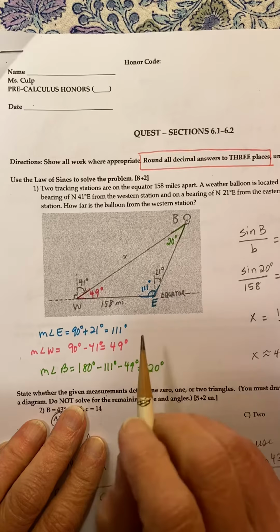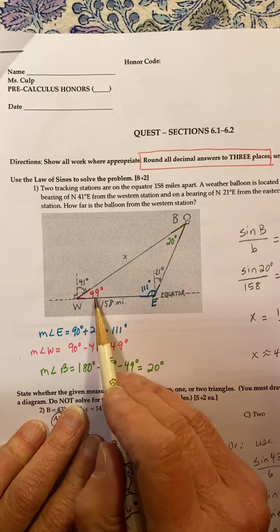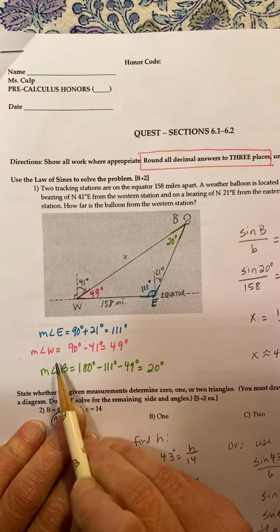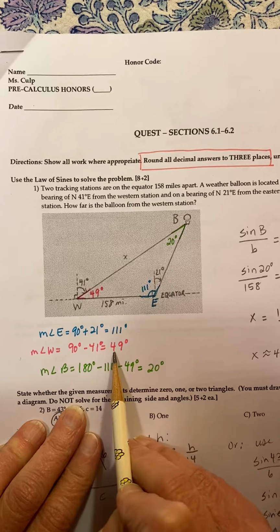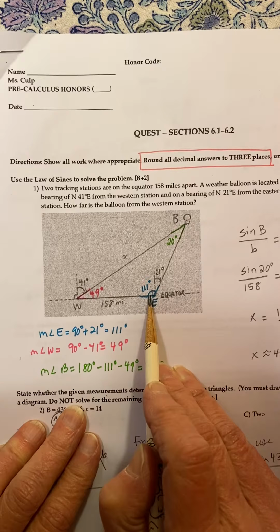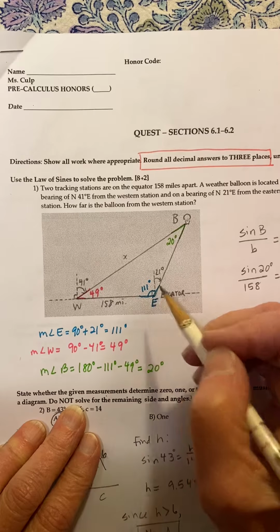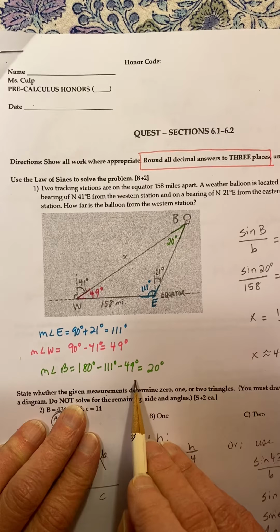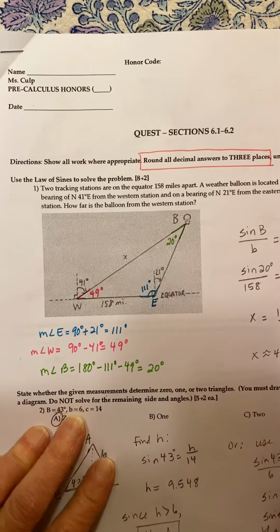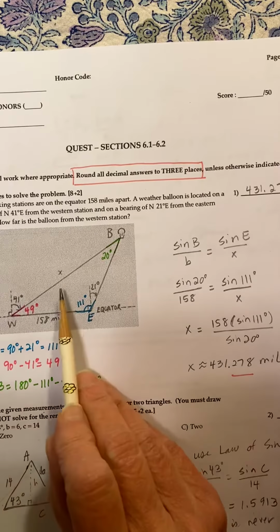This first one, you have to use some of these geometry facts you have learned in the past to help you get the interior angles of this triangle correctly identified. Knowing this is a right angle over here, that's enough to know that this inside angle of W is 49 degrees, that's 90 minus 41. The angle E, which makes up the angle in the triangle, is the 90-degree angle plus the 21 degrees that's here. That's 111 for the angle that's here. And if you take those two away from 180, you get 20 degrees for the angle up here. You need all those angles to help you then use law of sines to find x, the unknown side.